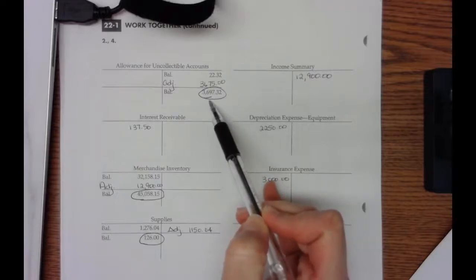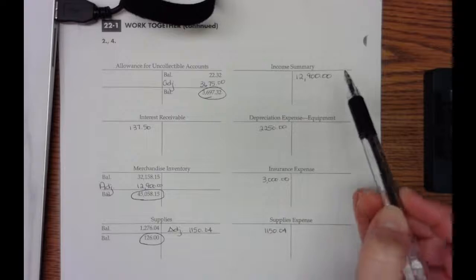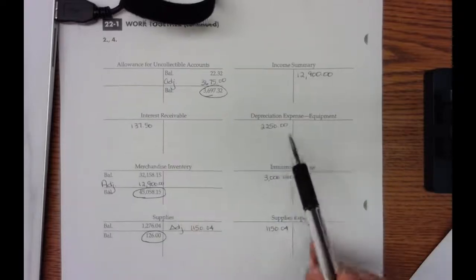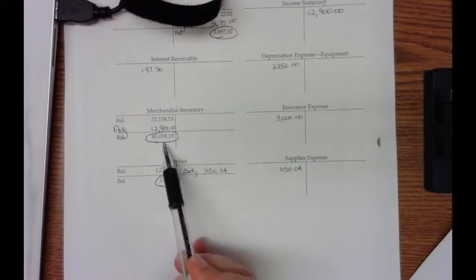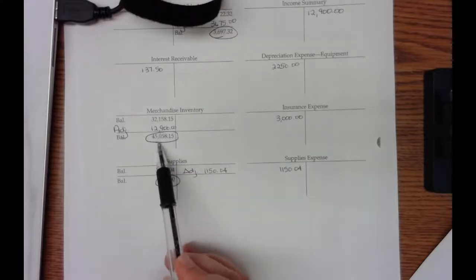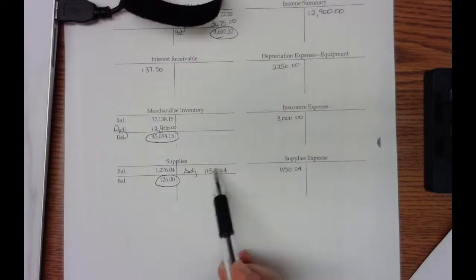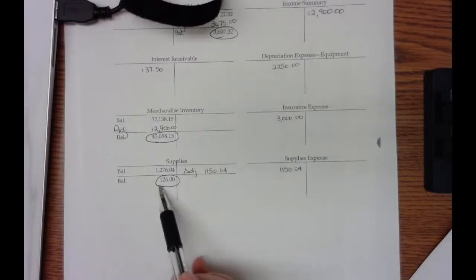What I did was I stuck the adjustment in here because they already calculated our new balance for us of $3697.32. Here we've got income summary, interest receivable, depreciation expense, merchandise inventory. I squeezed the adjustment in here because they already gave us the final balance. We've got insurance expense. The adjustment for supplies goes over here because they already calculated our balance. Supplies expense.